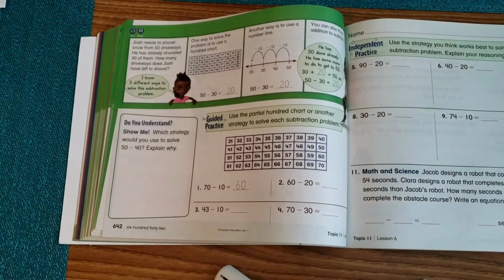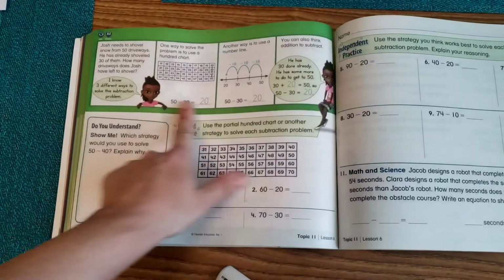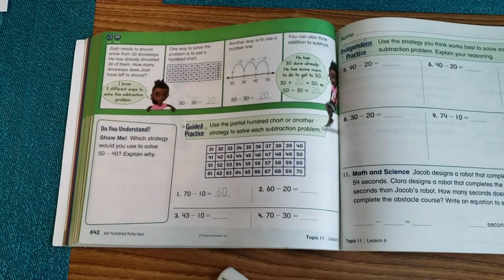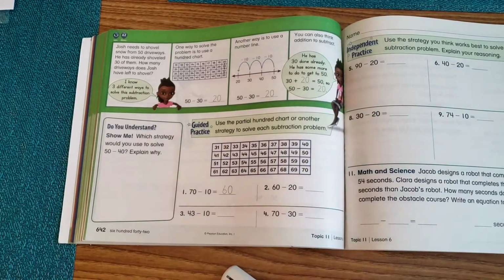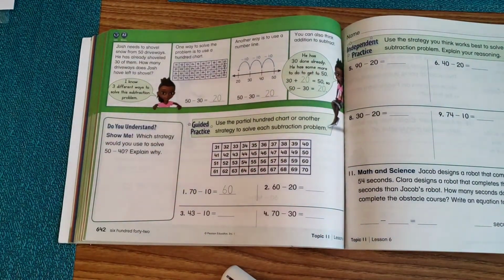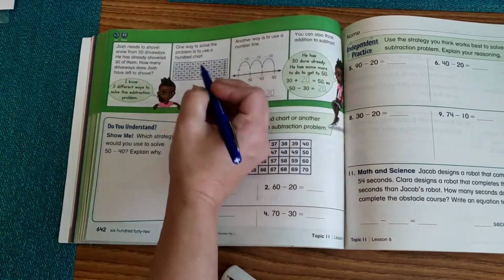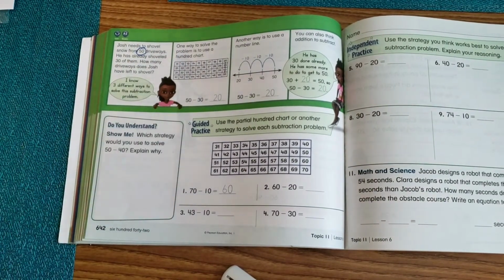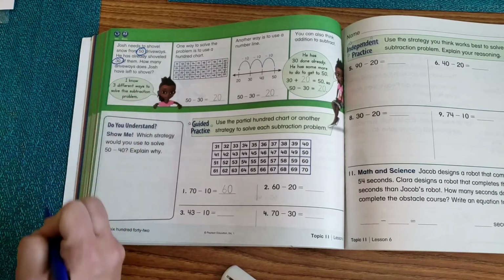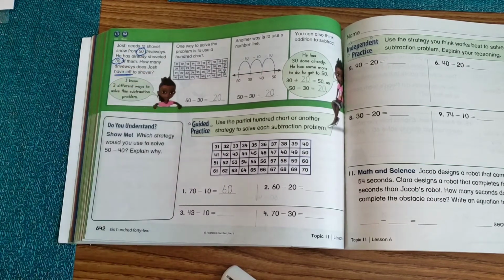So if I turn the page, and now I'm looking on page 642, and there's a little lesson up at the top. It says Josh needs to shovel snow from 50 driveways. He has already shoveled 30 of them. How many driveways does he have left? Well, we need to ask ourselves, okay, what are our numbers? We're starting with 50. That's how many he had to do. And then he already did 30 of them. So we want to know how many he has left, which tells us we need to subtract. So our math problem, our equation, is 50 minus 30.